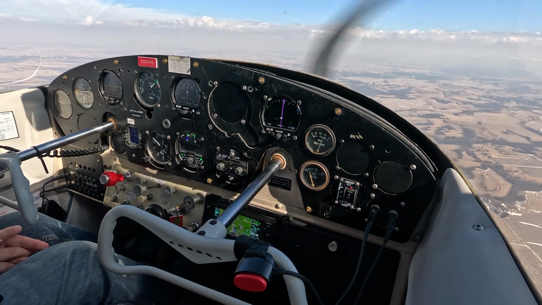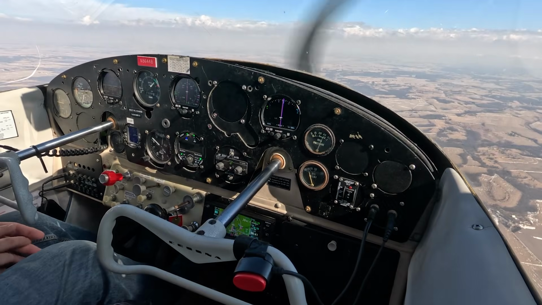Left 290. Clear for ILR, use ever. All right, we got a direct on here.